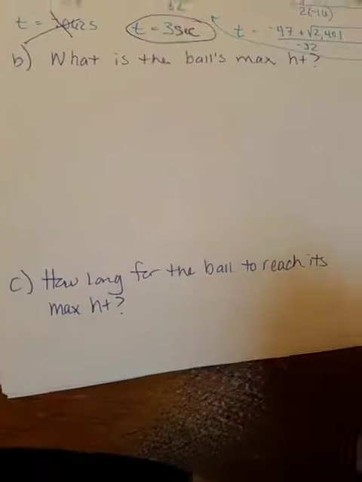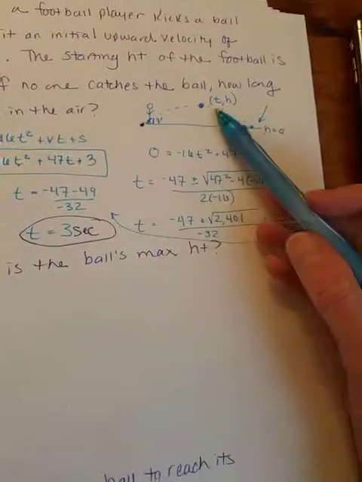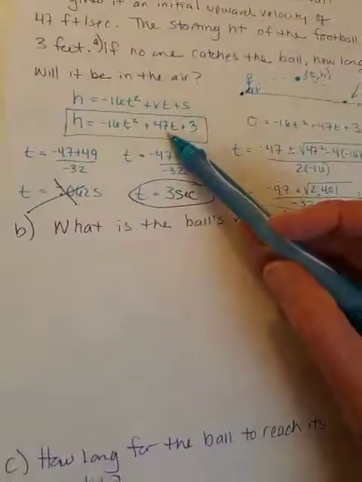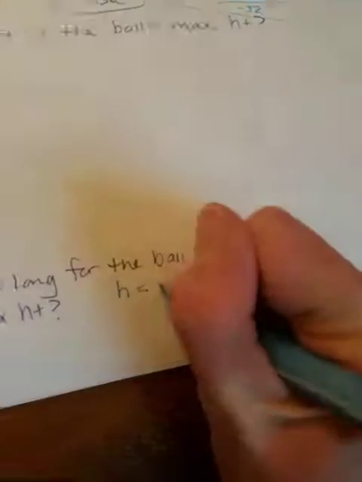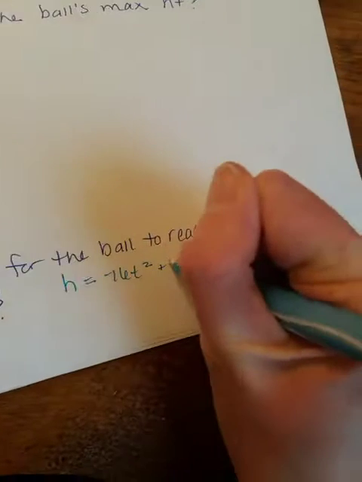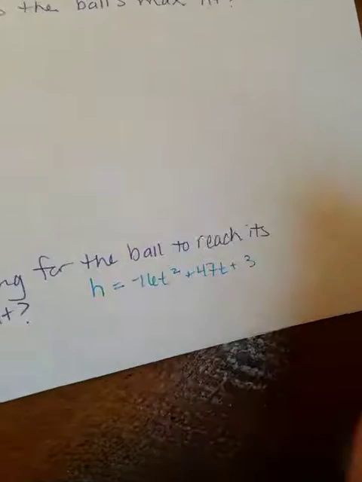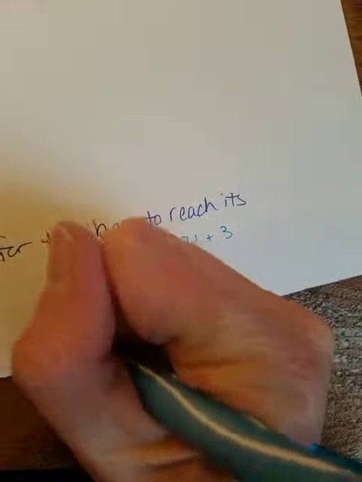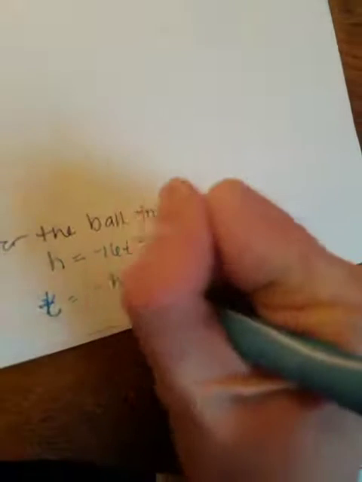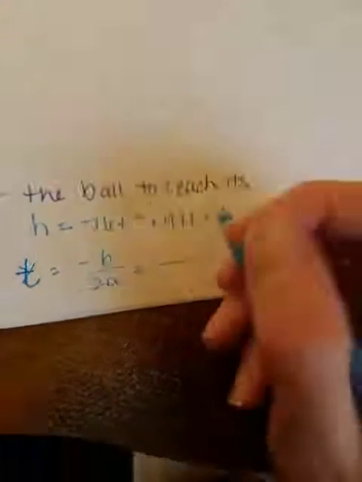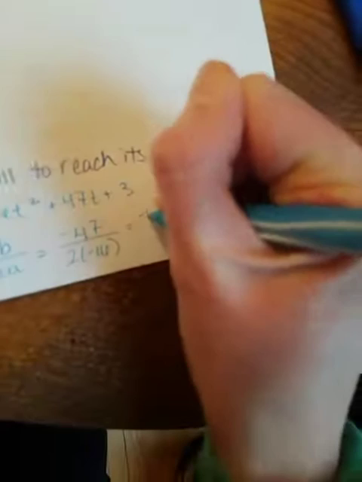Okay, so remember, if I'm looking for t, that's the vertex. How do we find the vertex in standard form? Here's the equation. I'll rewrite it down here so I don't have to keep going back and forth. Negative 16t squared plus 47t plus 3. To find the vertex in standard form, t equals negative b over 2a. I apologize for the blurriness. So negative b is going to be negative 47 divided by 2 times negative 16. So that's negative 47 divided by negative 32.